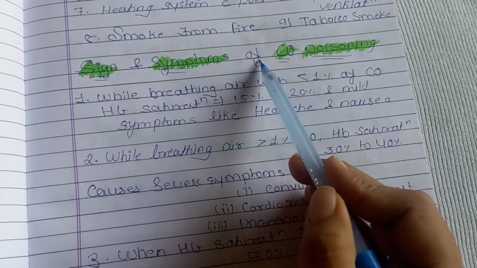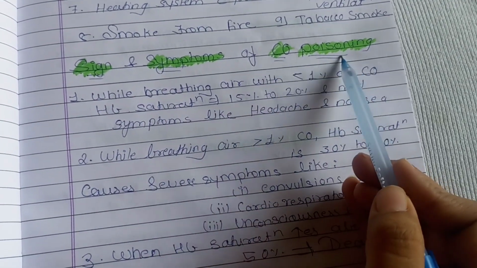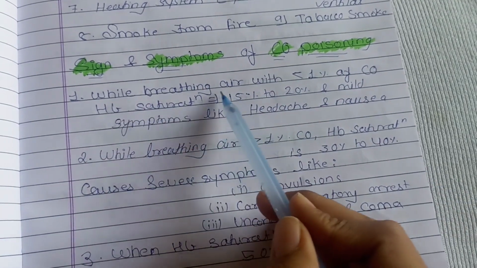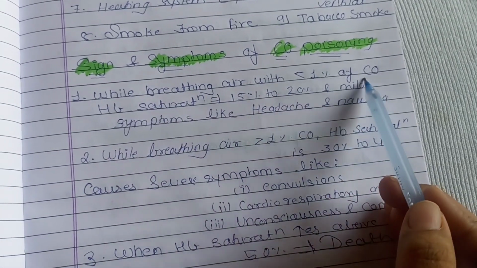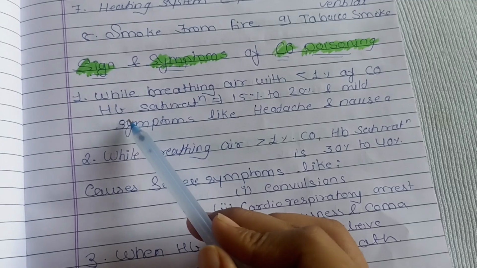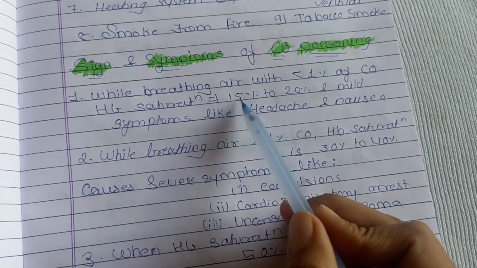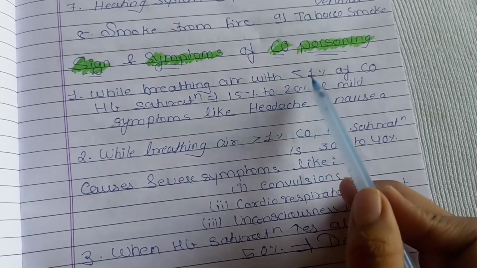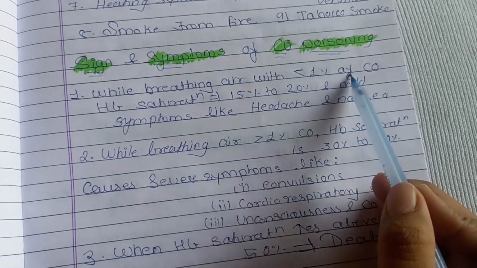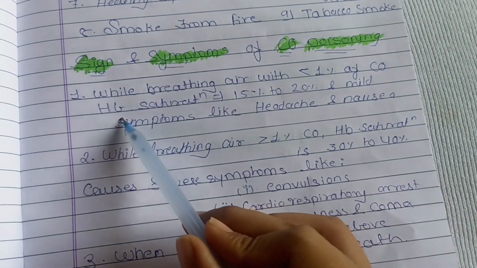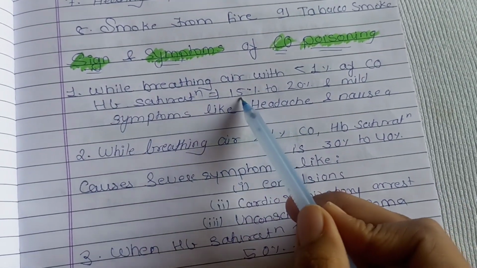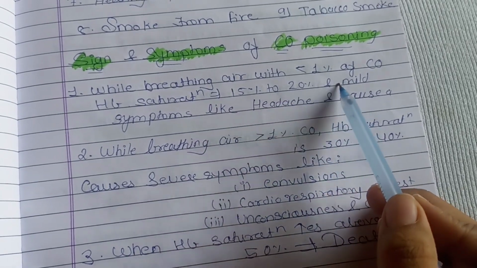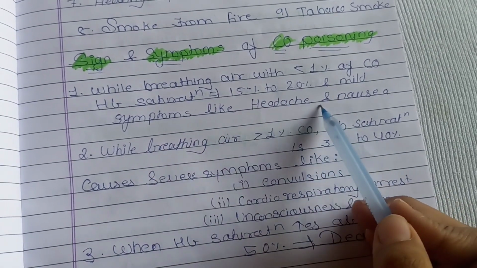Signs and symptoms of carbon monoxide poisoning. While breathing air with less than 1% carbon monoxide, hemoglobin saturation is 15 to 20%, and mild symptoms like headache and nausea occur.